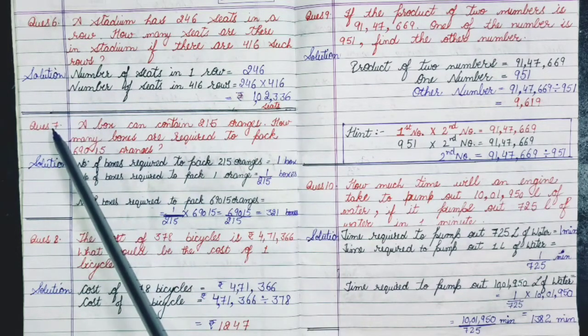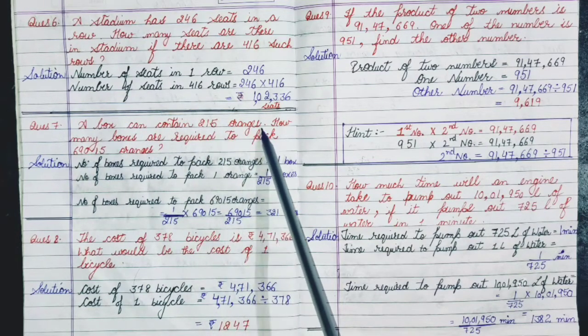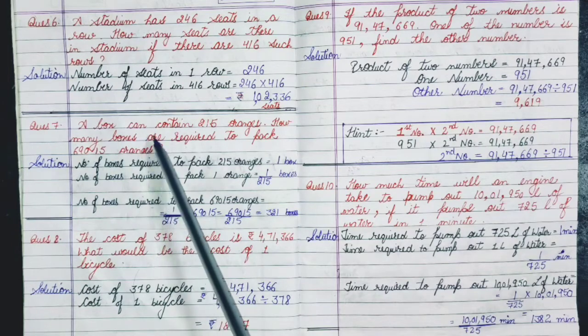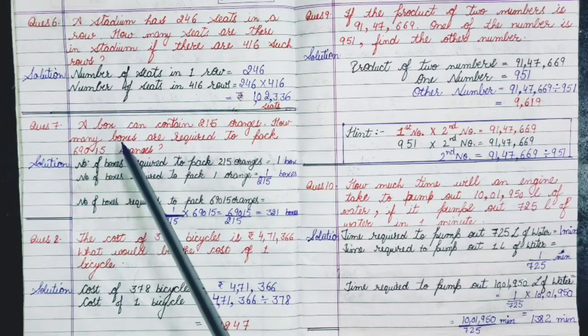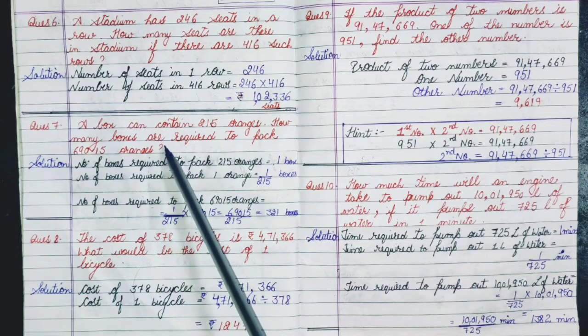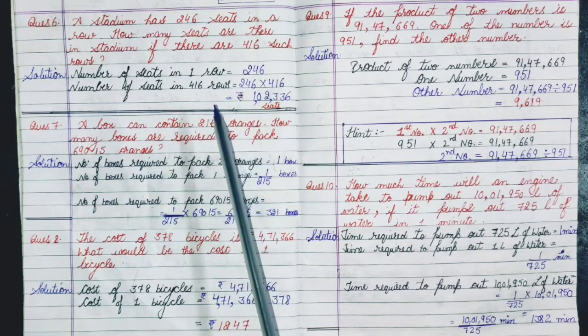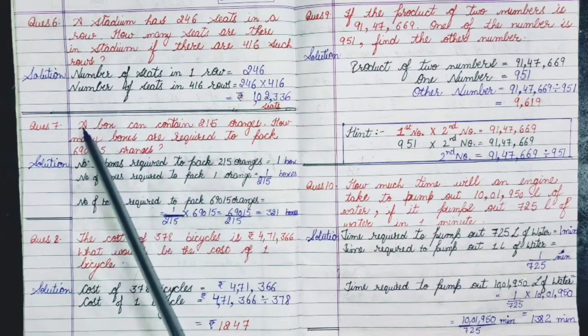Question number 7. A box can contain 215 oranges. How many boxes are required to pack 69,015 oranges? Yes, class, understand this question very carefully, right? Here, 215 oranges are packed in a box.